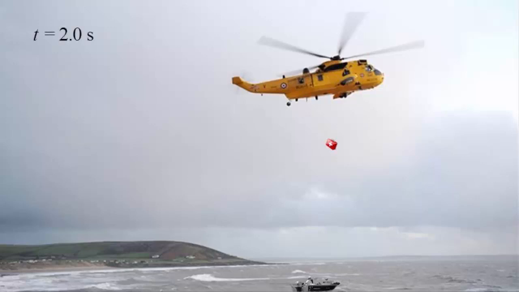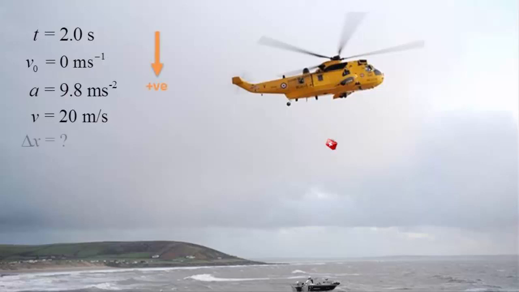We have time being 2 seconds, initial velocity being 0, acceleration being 9.8 meters per second squared. In the last video, we determined that the velocity that the kit hits the ground, or the final velocity, was 20 meters per second. We also defined the downward direction as being positive, and we're looking for displacement.